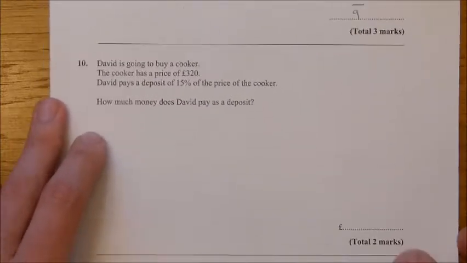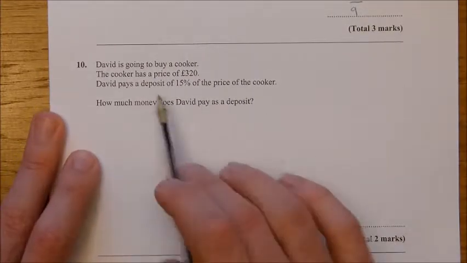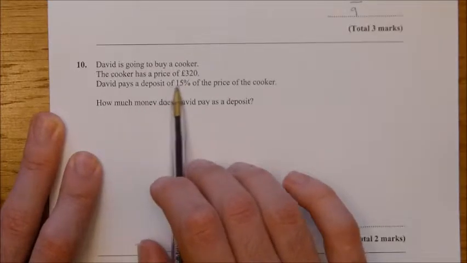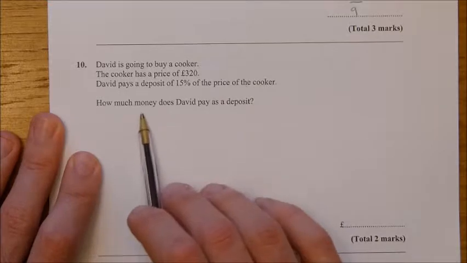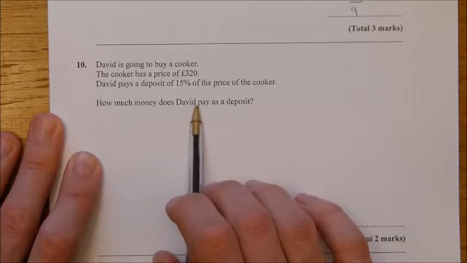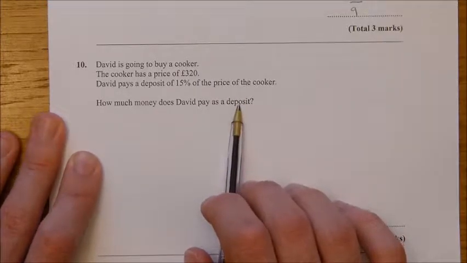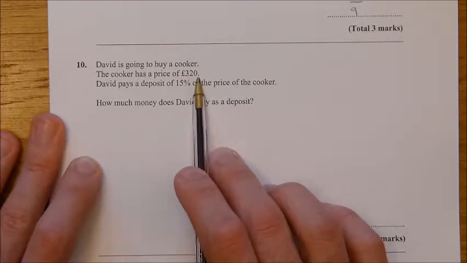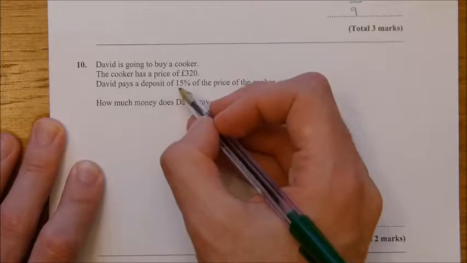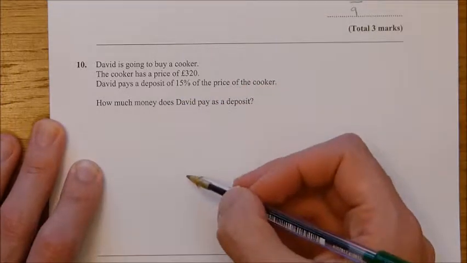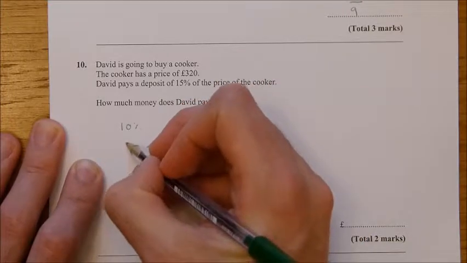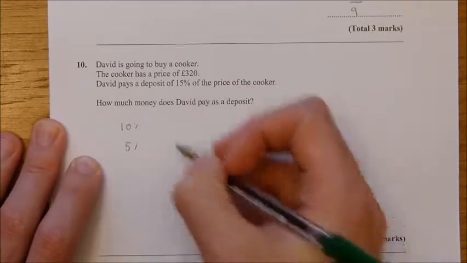Question 10 at the bottom of the page there, we've got David is going to buy a cooker. The price is £320. He pays a deposit of 15% on the price of the cooker. How much money does David pay as a deposit? So here we just need to work out what 15% of £320 is. Now we don't have a calculator to do this, so I'm going to split the 15% into working out what 10% is, and then using that to help us find 5%.